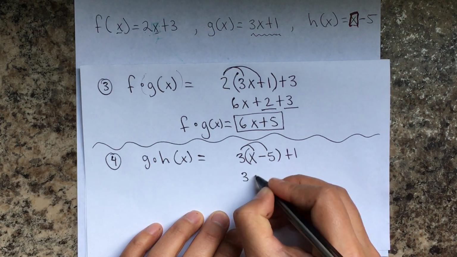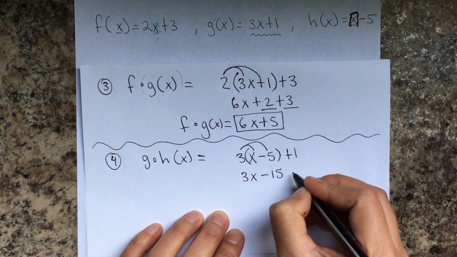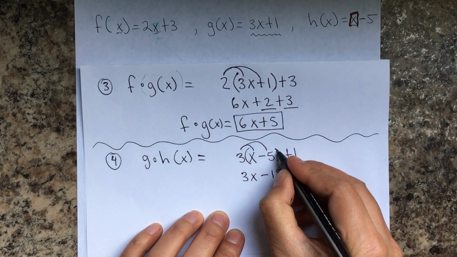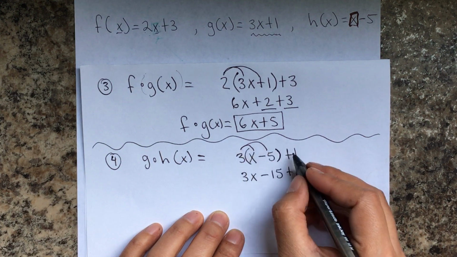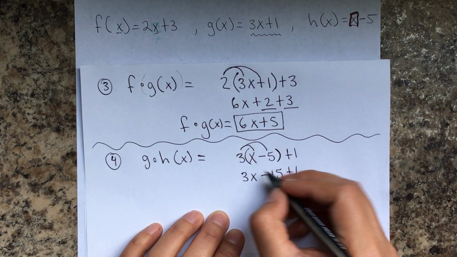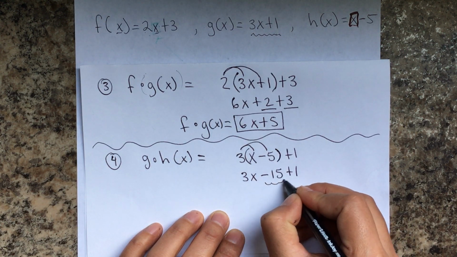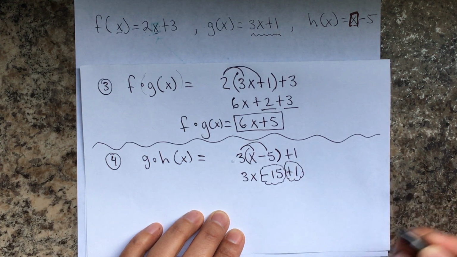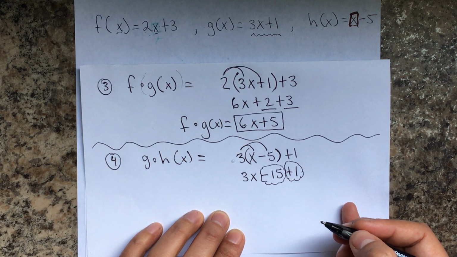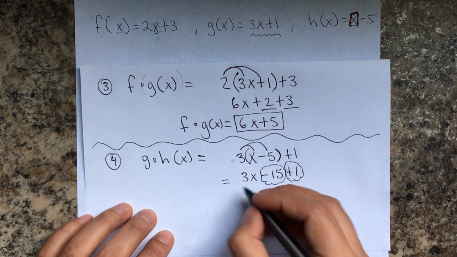3 times x is 3x. 3 times negative 5 is negative 15. Bring down the plus 1 because it's not inside of the parentheses. We don't multiply this times this. Some people do. Okay, it's only times the terms inside of the parentheses. We combine like terms, so the negative 15 and the positive 1 are constant numbers, which means that they don't have a variable.